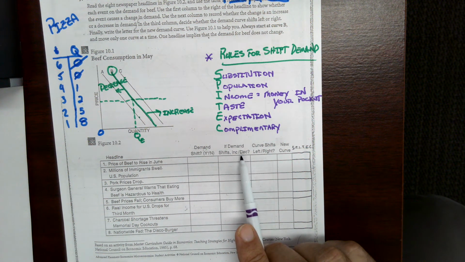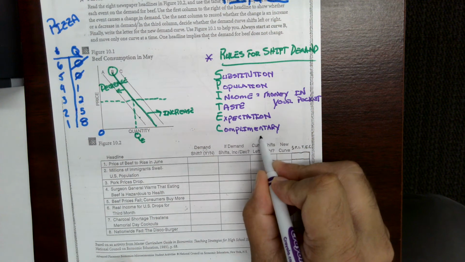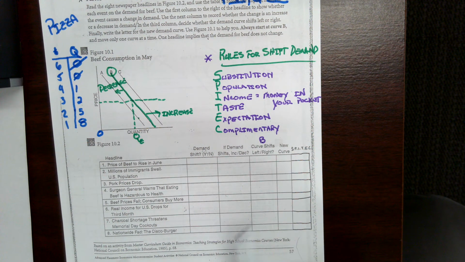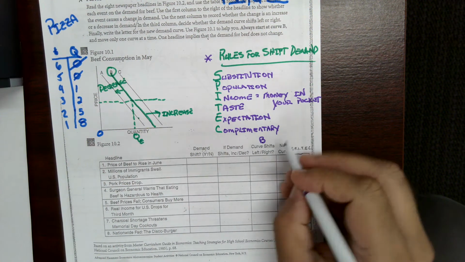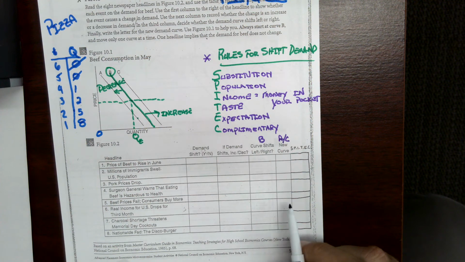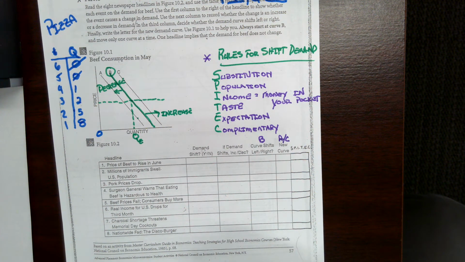If it does, is it going to be an increase or a decrease in your demand? We're always going to start at letter B, so is the curve going to shift to the left or to the right? Therefore, your new curve is going to be either letter A or C if it's a yes, and then what rule would apply, and you would put that letter in here.